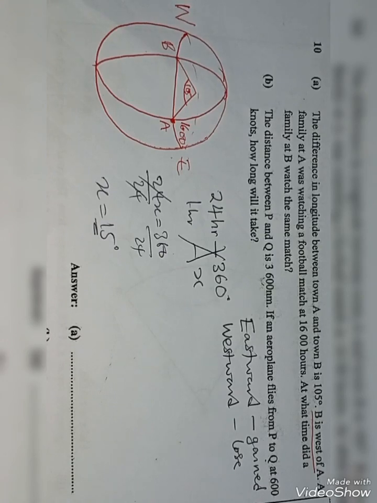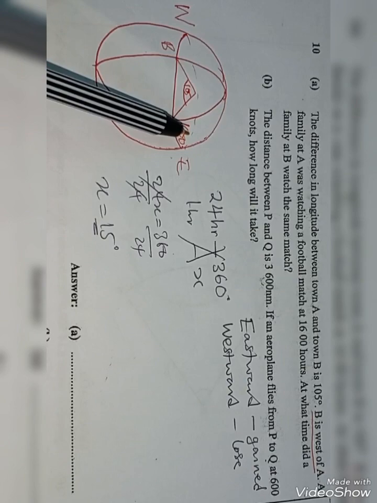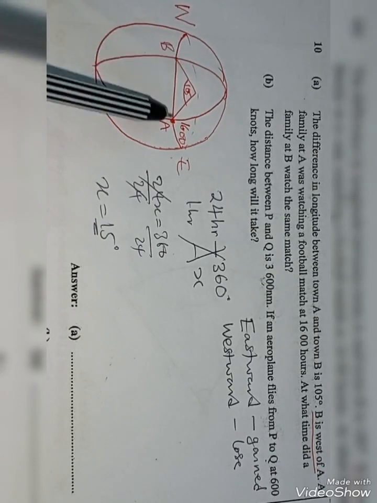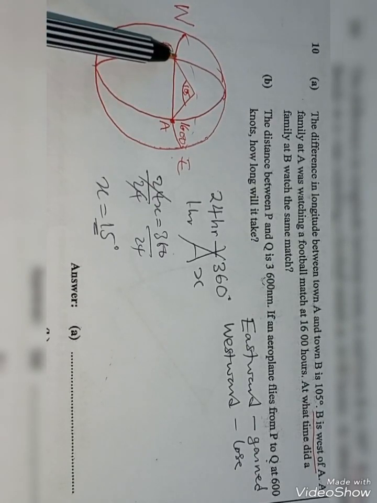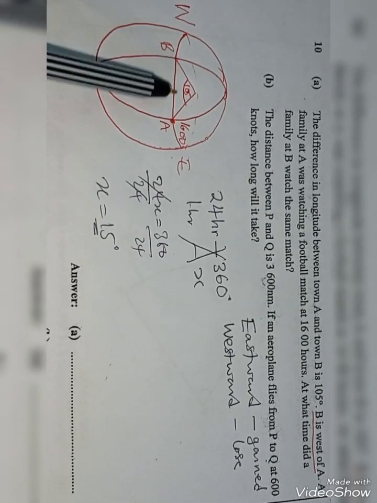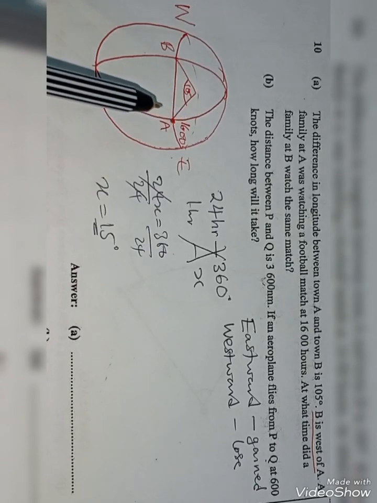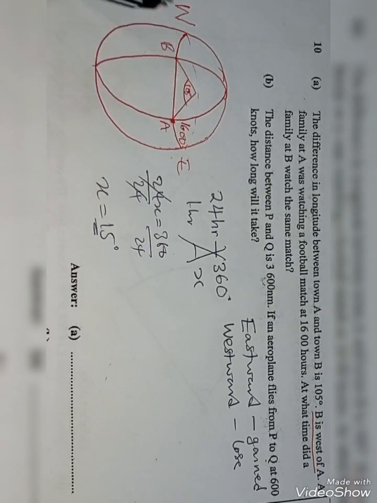So now, from my diagram, at A, it is 16 hours. What about at B? From A to B, it is westward, so there is a loss of time. That simply means we are going to subtract the time difference.